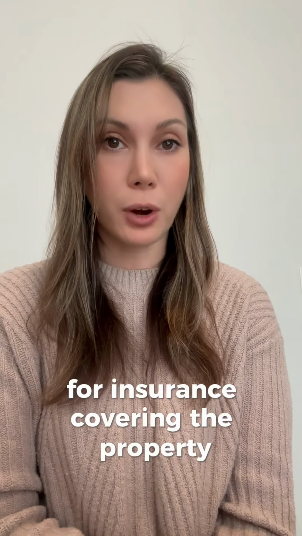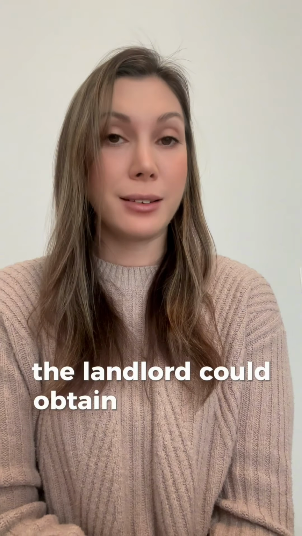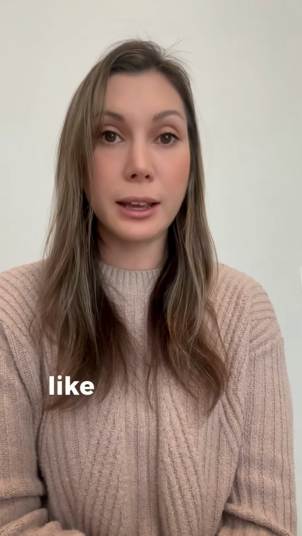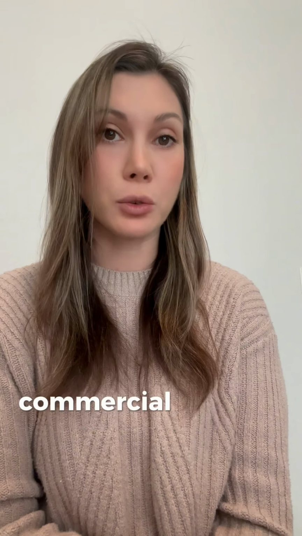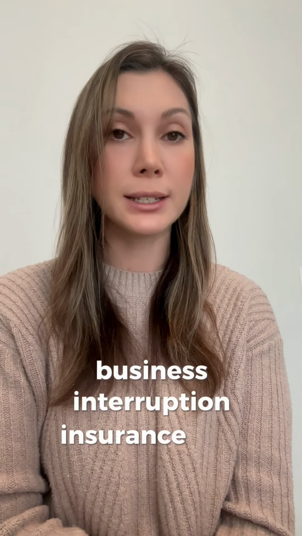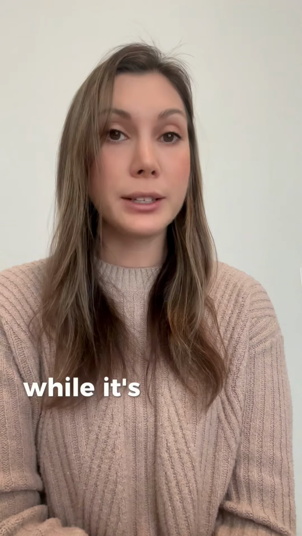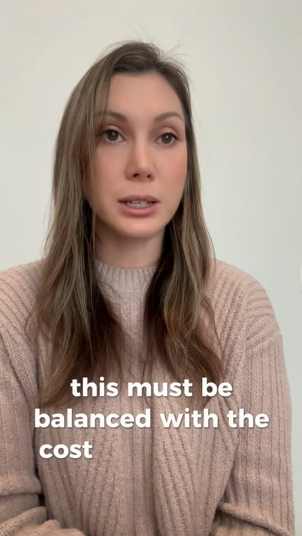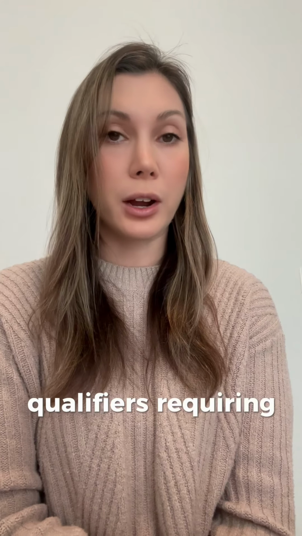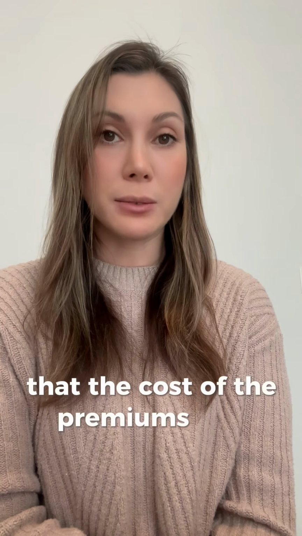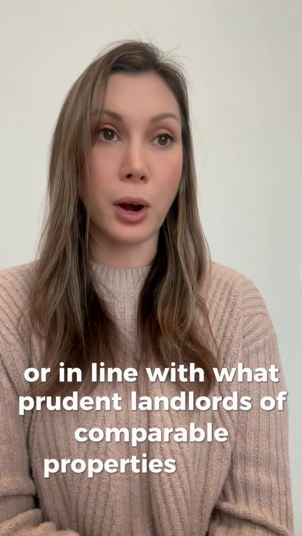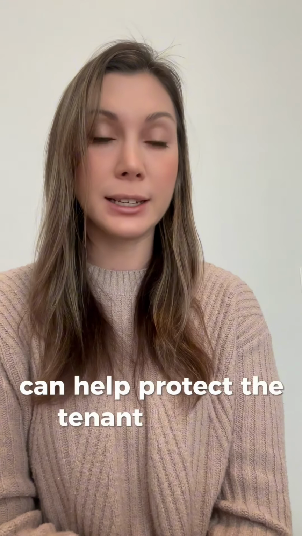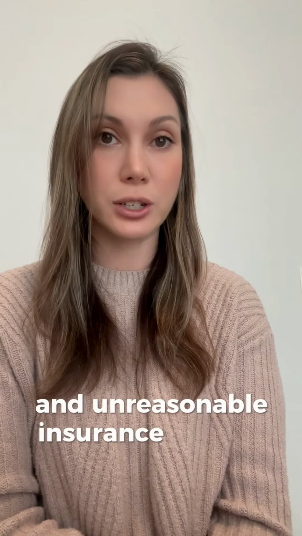Also included in the triple net charges are the cost of insurance premiums and endorsements obtained by the landlord for insurance covering the property. The landlord could obtain a variety of different types of insurance, like commercial general liability insurance, commercial property insurance, business interruption insurance, and umbrella insurance. While it's important that the property is adequately covered, this must be balanced with the cost to the tenant. Qualifiers requiring, for example, that the cost of the premiums and endorsements be commercially reasonable or in line with what prudent landlords of comparable properties obtain can help protect the tenant against excessive and unreasonable insurance charges.